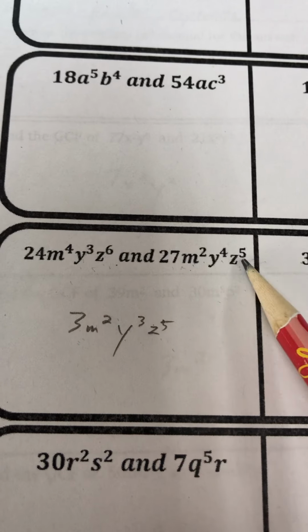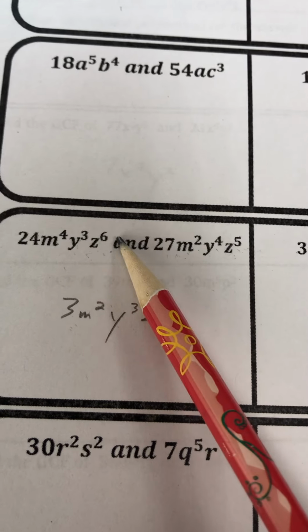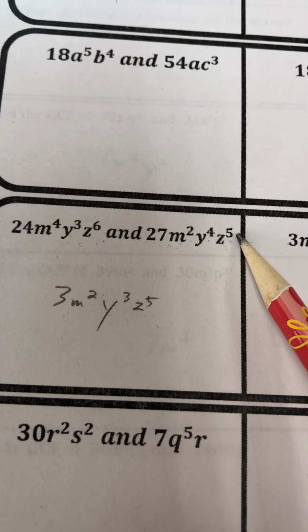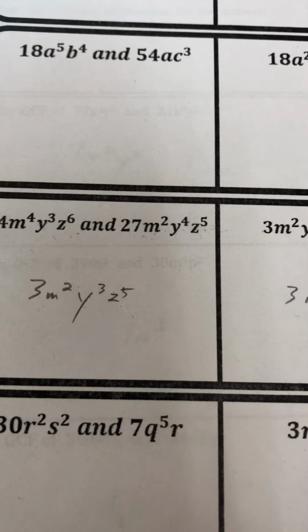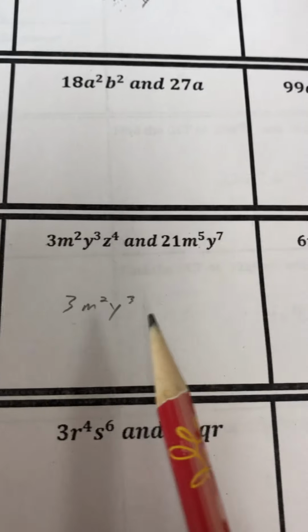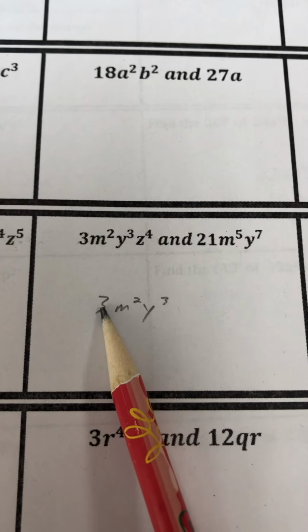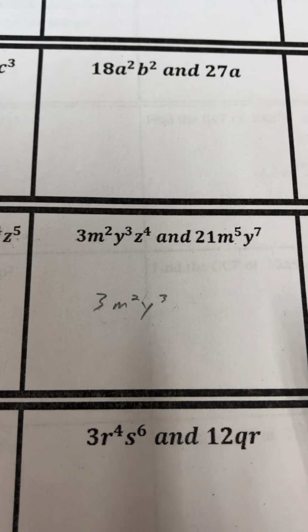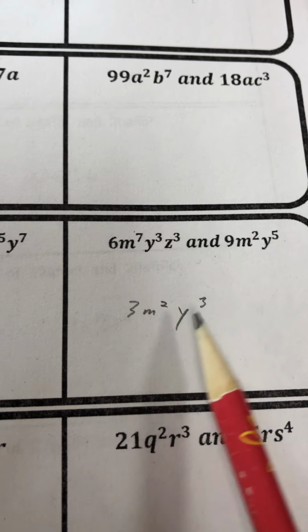Because this one has only z to the 5th. I can't go z to the 6th because this one only has z to the 5th power. So that's as high as I can go to cover both of these. And then this one ends up being 3m squared y cubed. And this one ends up being 3m squared y cubed.